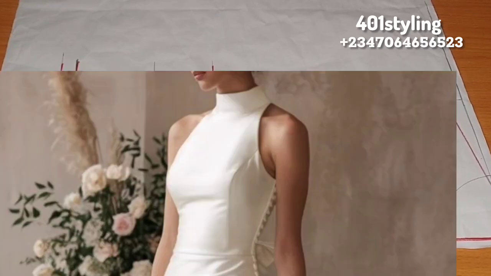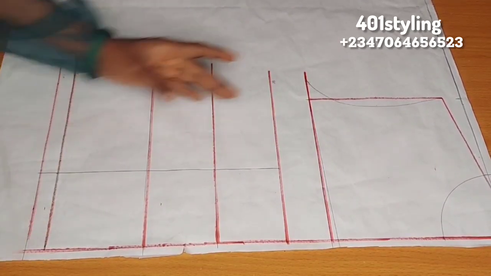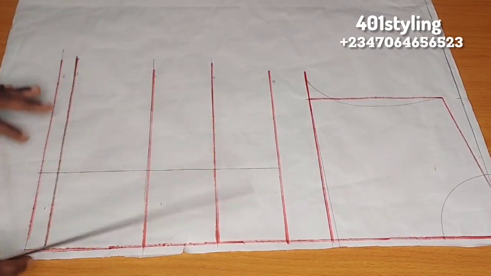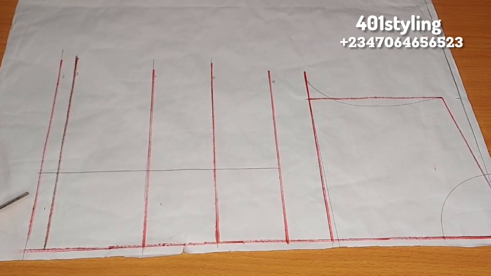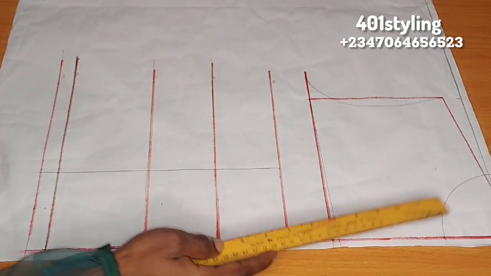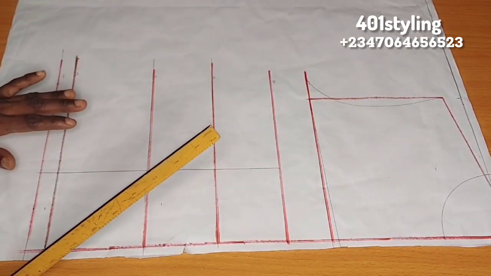Today we are going to be learning how to draft a halter neck armor bustier pattern. I already have my basic bodice pattern drafted halfway. So here is my chest line, my bust point line, my underbust line, waistline, top length, and the sewing allowance. And I have my neckline of 2.5 inches by 2.5 inches, and I have my armhole.